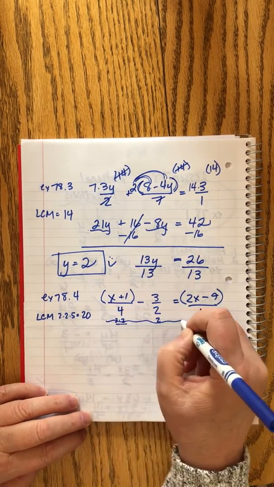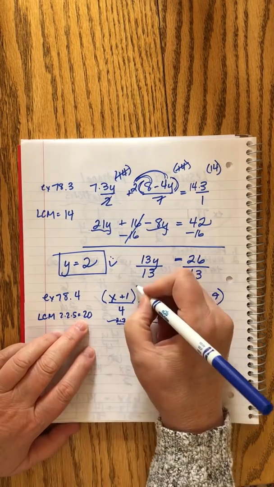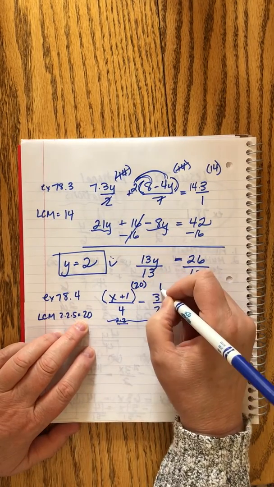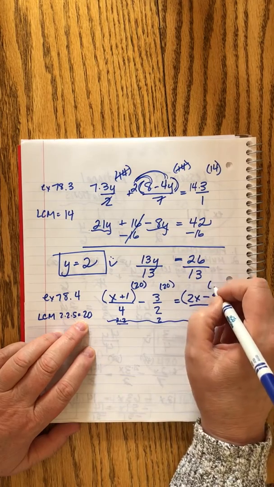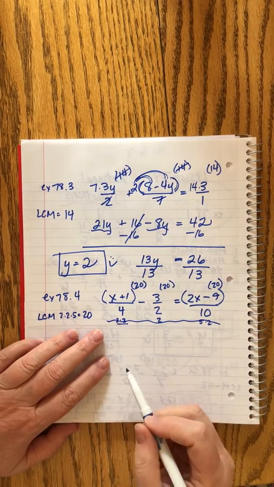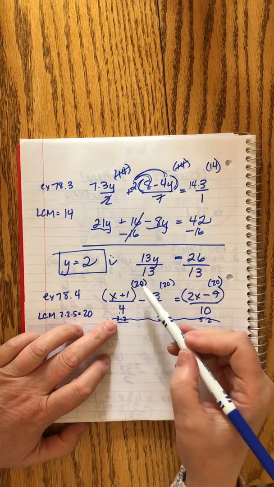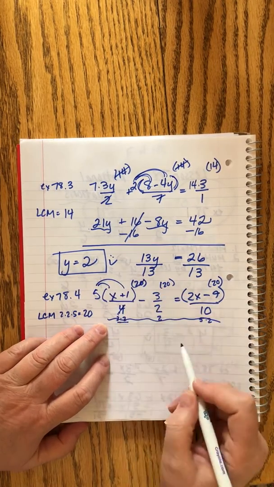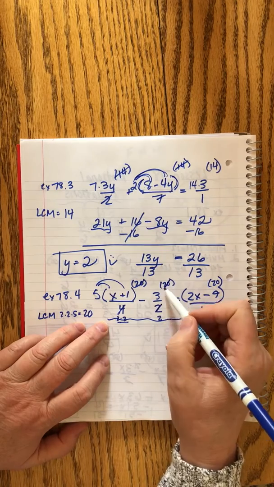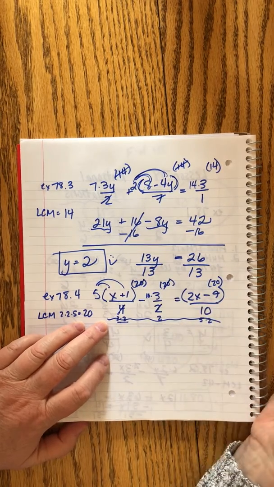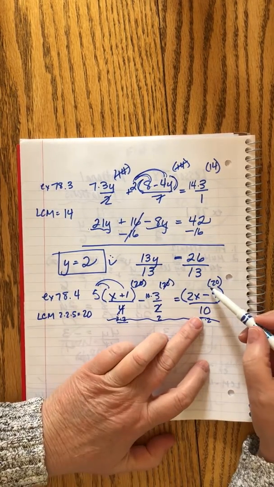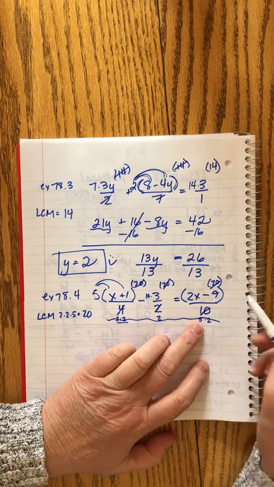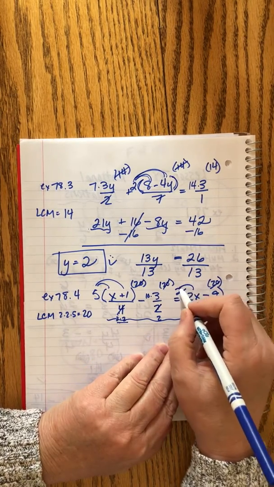I'm now going to squiggle this out so I don't confuse myself. 20 is my least common multiple. Alright, and now I'm going to cancel. 4 into 20 is 5. I'll have to distribute there. 20 and 2, that's 10. That one's going to be fine, it's just a multiplication. 20 and 10 is 2, and again, that will be a distribution.